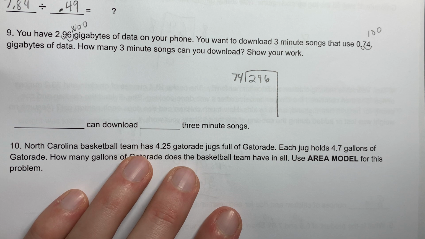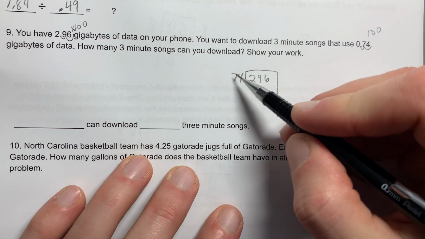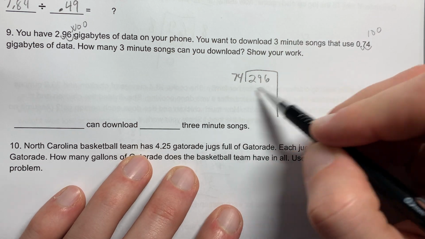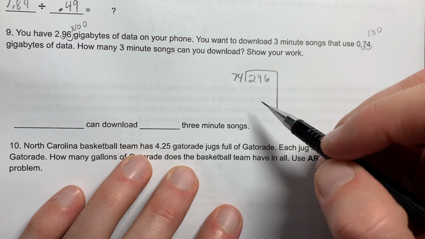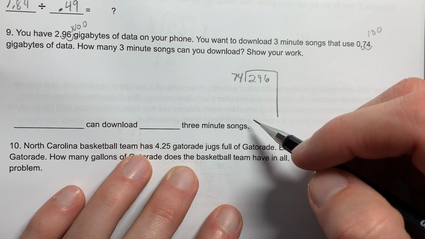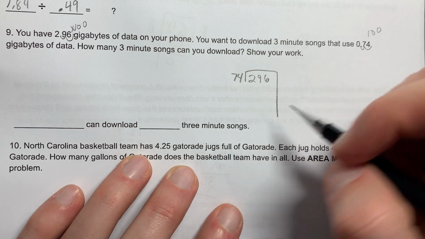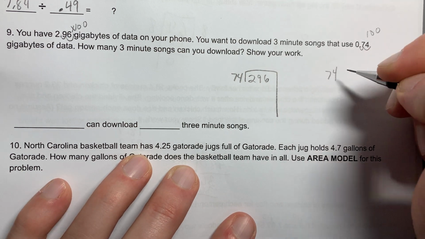So we can make a guess. This is close to 75 cents. This is close to $3. So I know that 75 cents plus 75 cents is $1.50. So 2 of those equals $1.50. So 4 of those would equal around $3.